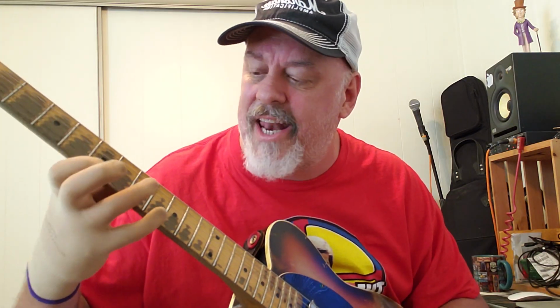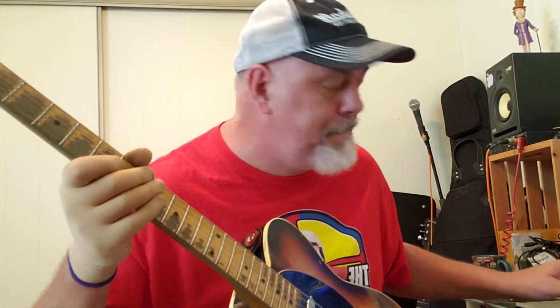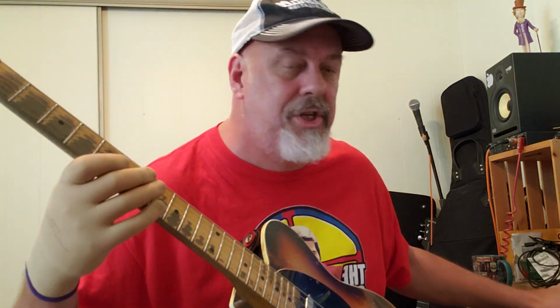Now see that? I just added in the next highest string and I started applying those techniques around there. Start applying the fourths and the fifths and all those stretches and all the weird stuff.